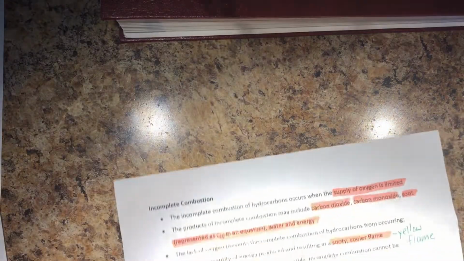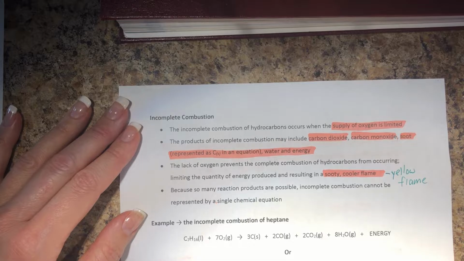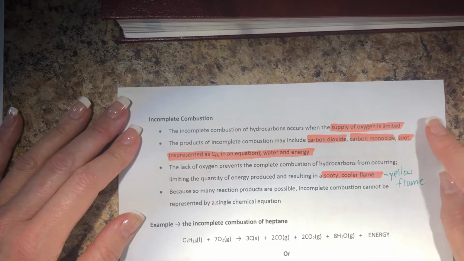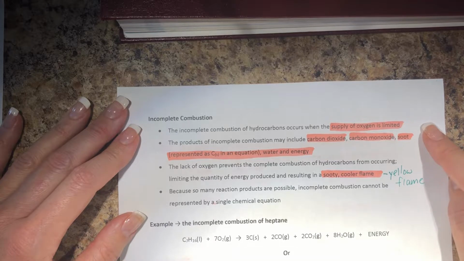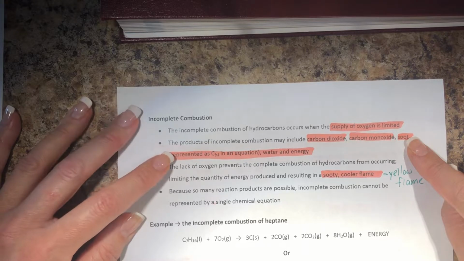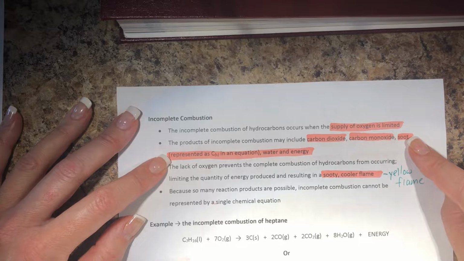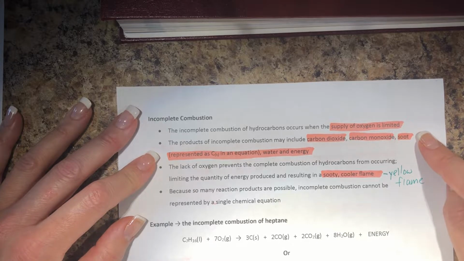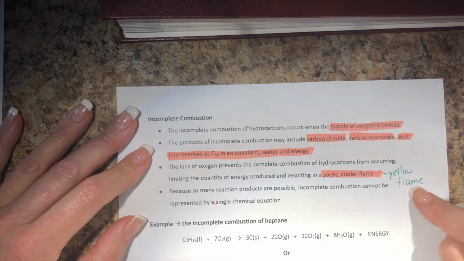The other type of combustion, incomplete combustion, happens when the supply of oxygen is limited. The products here could be carbon dioxide, carbon monoxide, soot, which we represent as carbon as a solid in an equation, water, and energy. The lack of oxygen prevents complete combustion from occurring, and we end up with a sooty, cooler flame, and that would be our yellow flame.